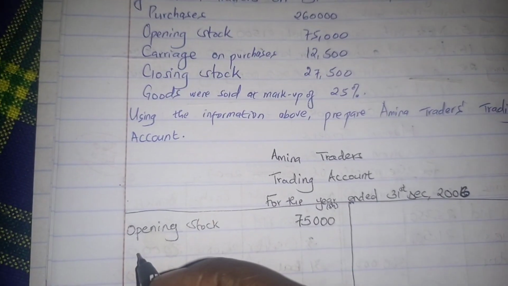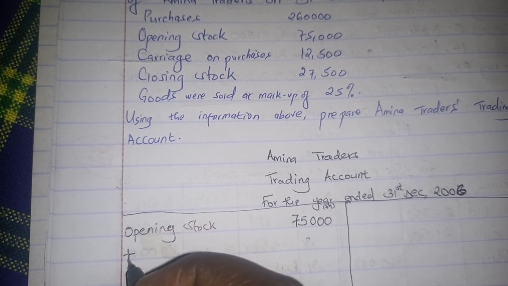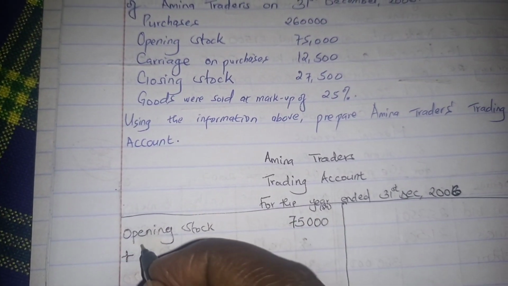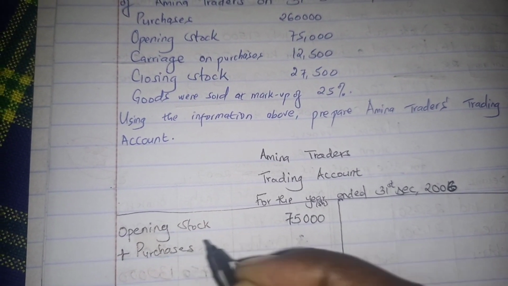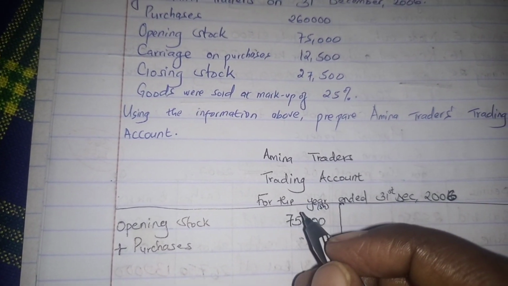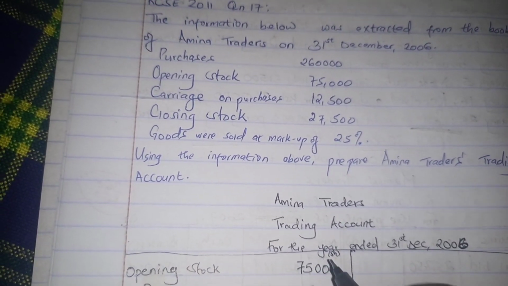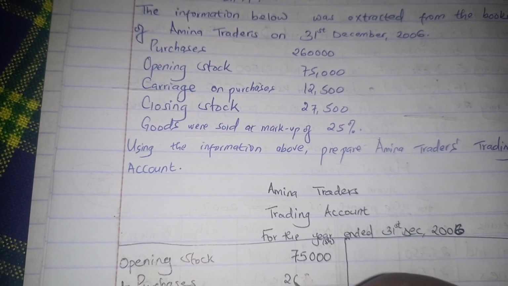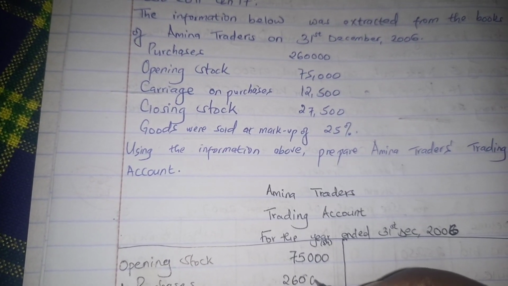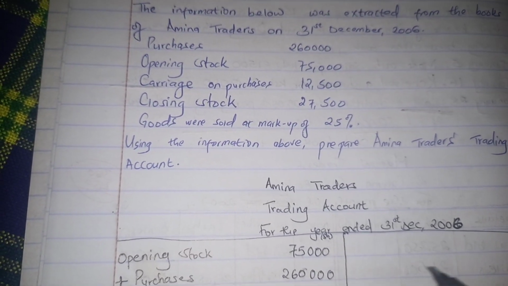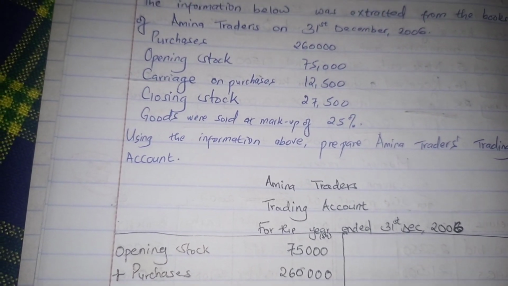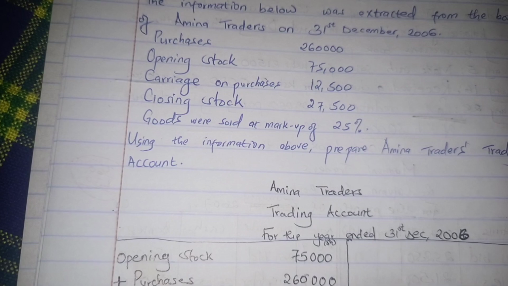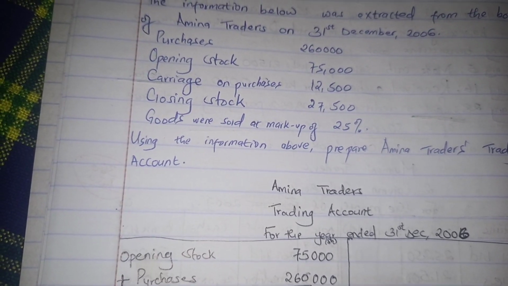Then we add purchases. In this case, our purchases are 260,000.